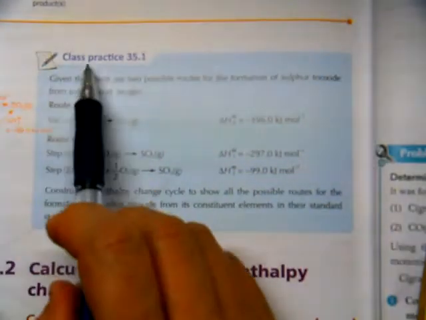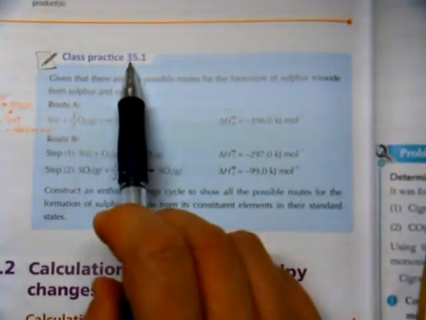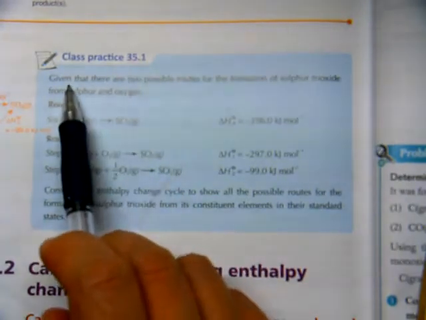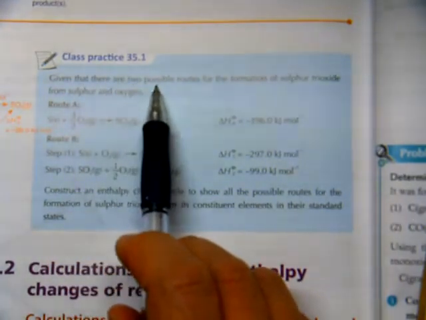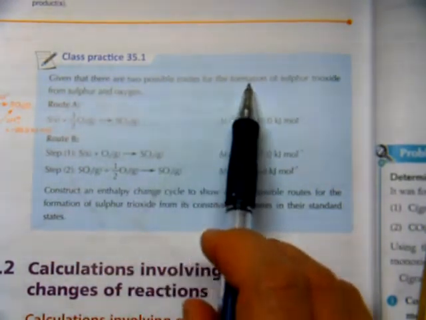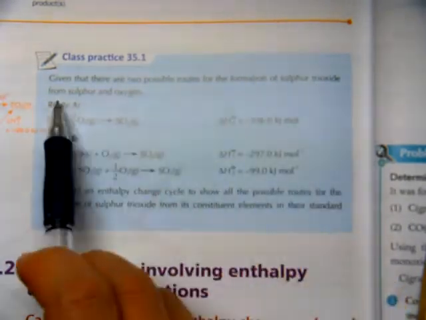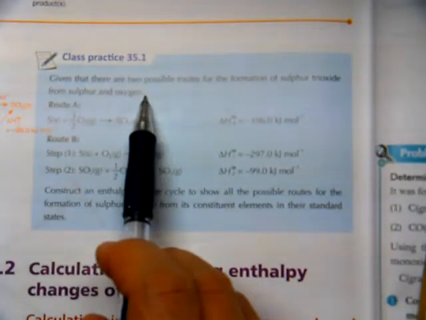Now, let's try class practice 35.1. Given that there are two possible routes for the formation of sulfur trioxide from sulfur and oxygen.